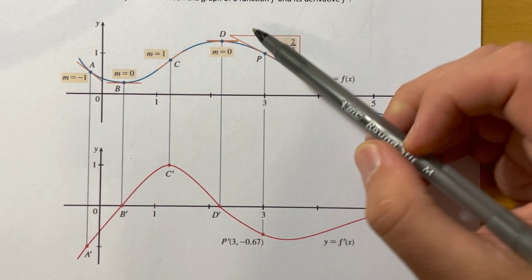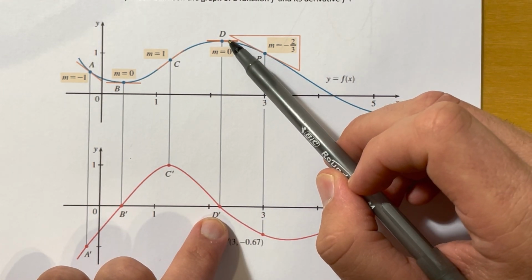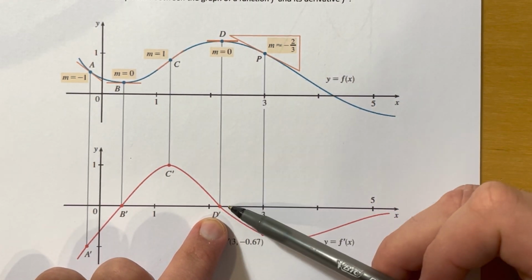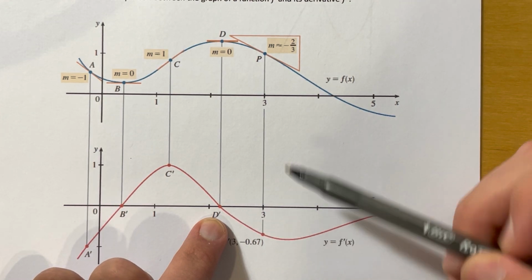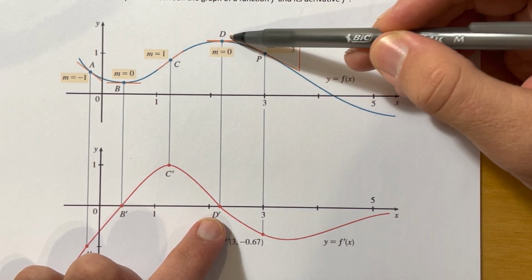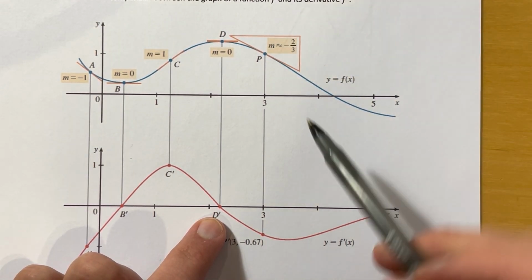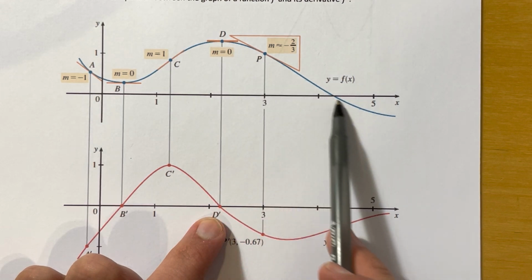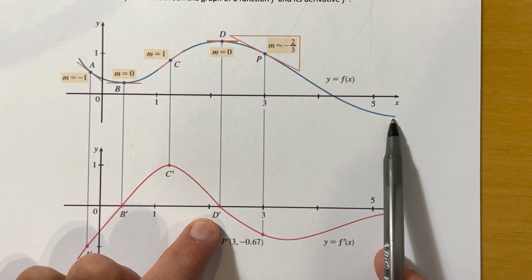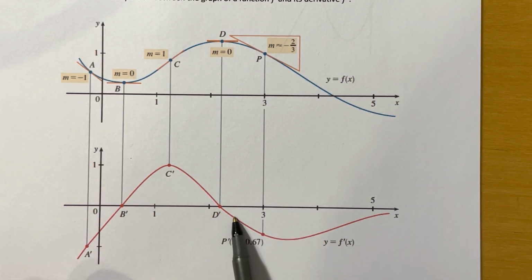Then I get to 0 again, which corresponds once again to a horizontal tangent line up here. My slope is 0, so f prime of x will equal 0 down here. Then we can start to decrease, so our tangent lines will be negative once again because they're all going downhill. And notice from here to the rest of my graph, all the tangent lines would appear to be going downhill. So the rest of my derivative graph is below the x-axis.